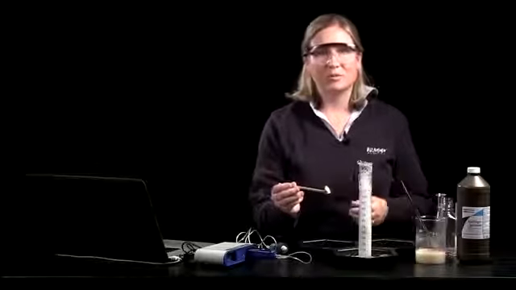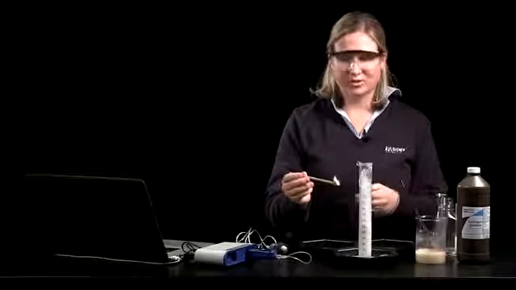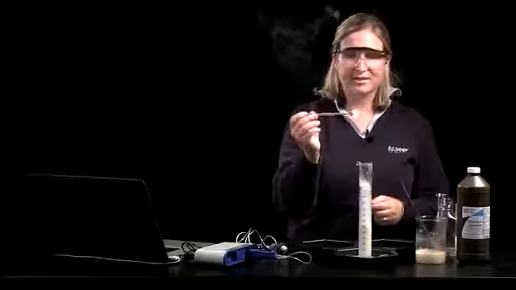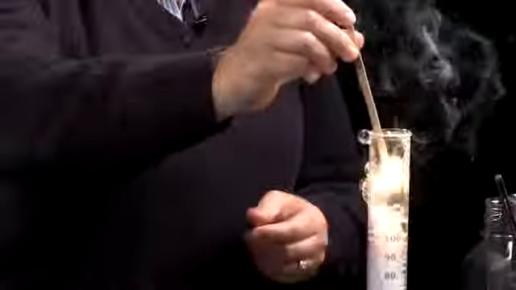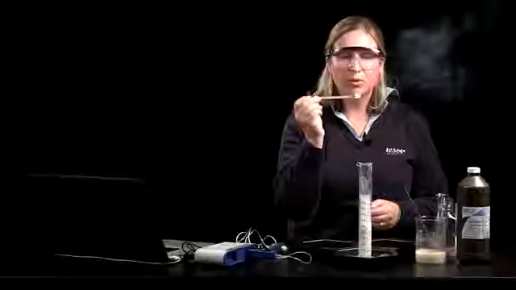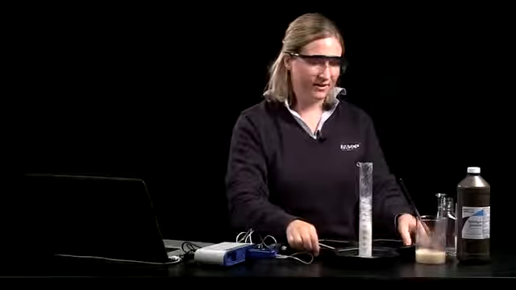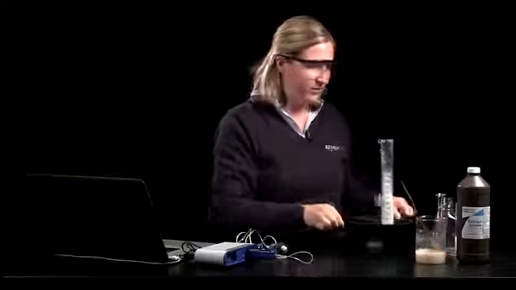So students should be able to tell you that one of the products produced in the reaction is a gas, and then you can use the flame test to demonstrate that that gas is oxygen. So once they have the understanding that the hydrogen peroxide is being converted into oxygen and water, again, then they can take this further into experiments of their own.